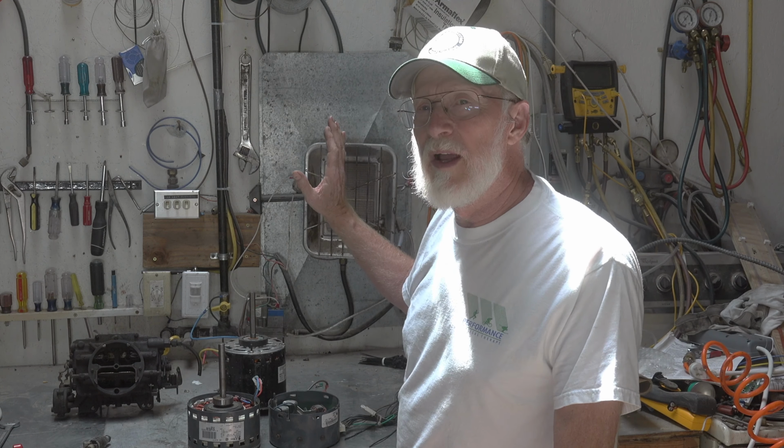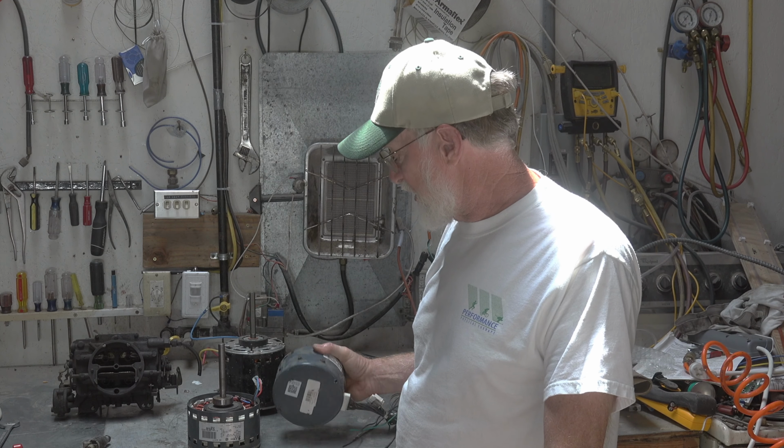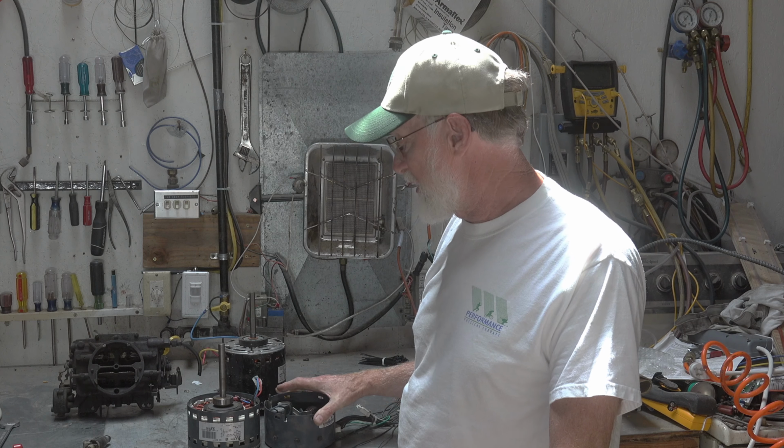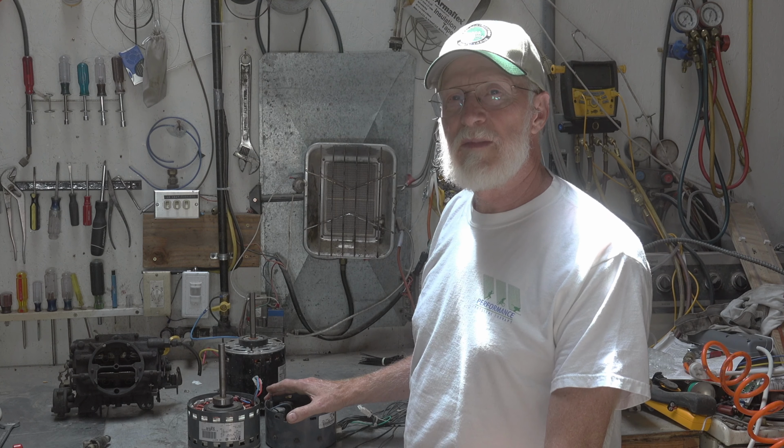You just designed this thing, set it up, and off it went. This thing was entirely different because this had to be designed, and this has to control this to make efficient low-speed operation. Okay, that's it on this one.